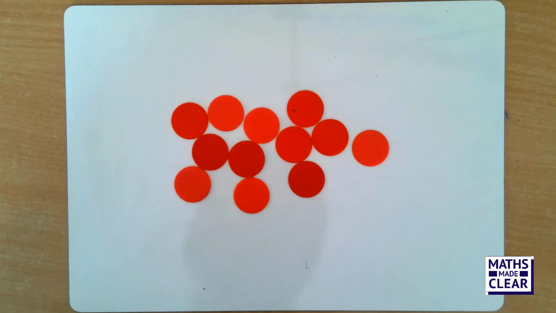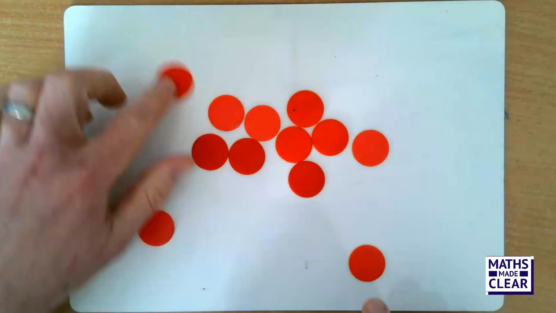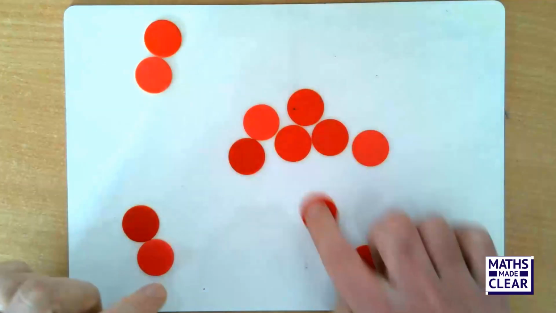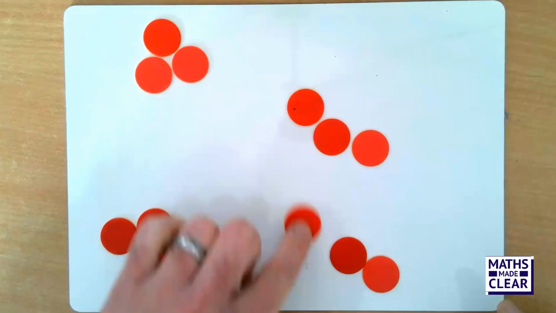Great. So we don't actually have to just look at one of those equal groups. We can look at more of them. So here we have 12 counters. And I'm going to split those 12 counters into 3 equal groups. Here we go. So we've got 3 equal groups.